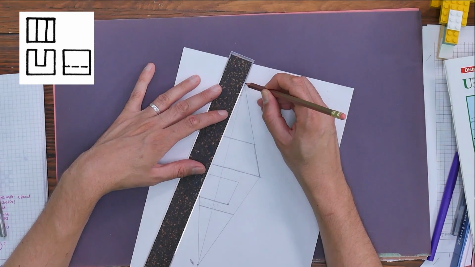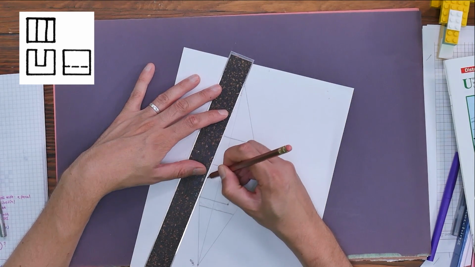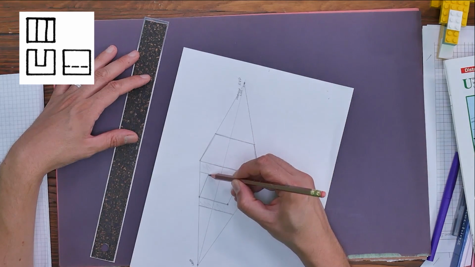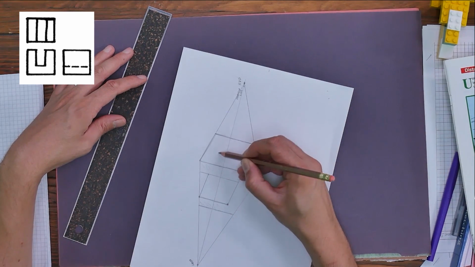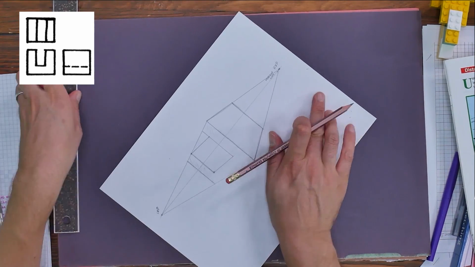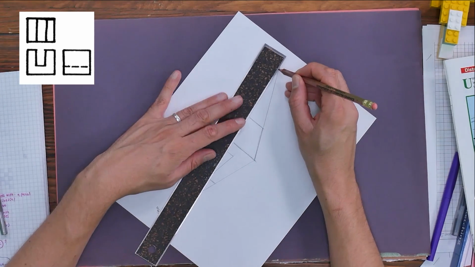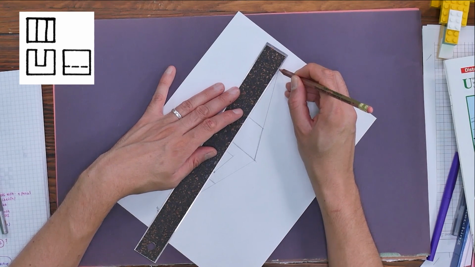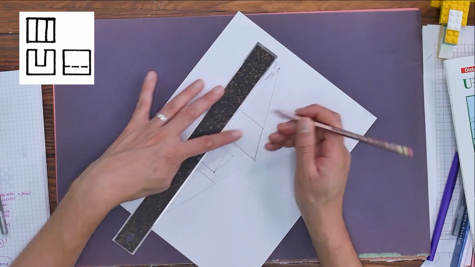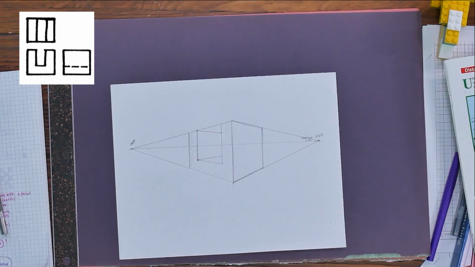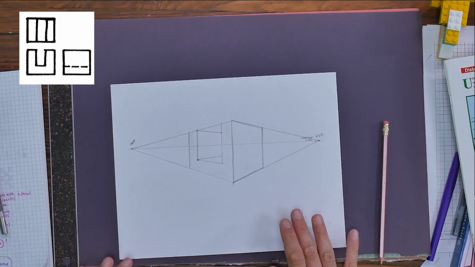I'm going to connect those two. The geometry is going to be occluded, so it goes all the way through, but we don't see it. And the right vanishing point will also affect this. Wow, look at that. It's beautiful.